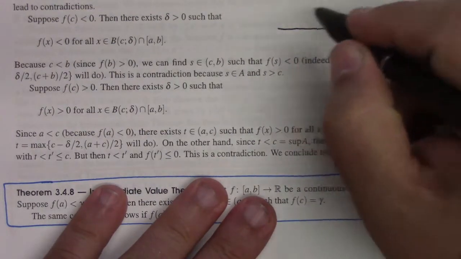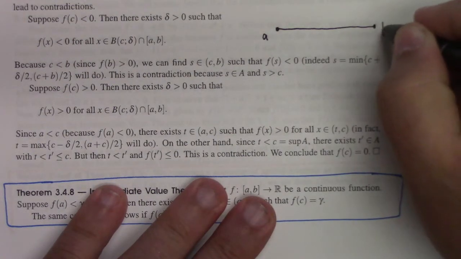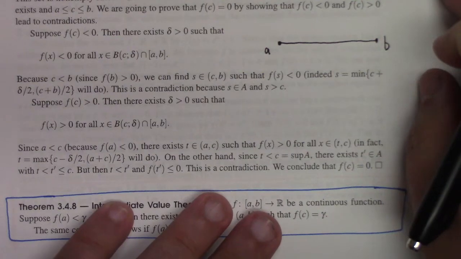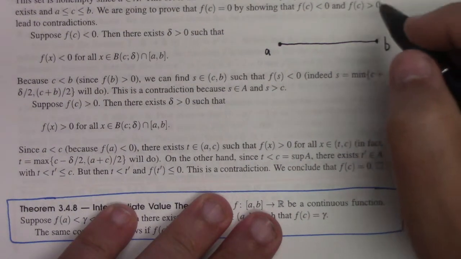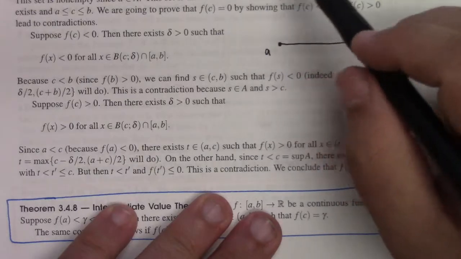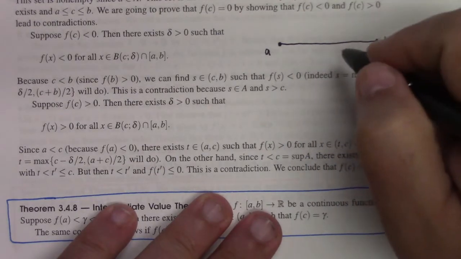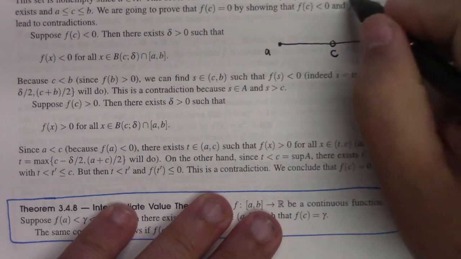So here's a, here's b. For the previous argument, c is the supremum of A, right? And A was f of x less than or equal to 0. So let's suppose that this is the supremum of A. This is c.